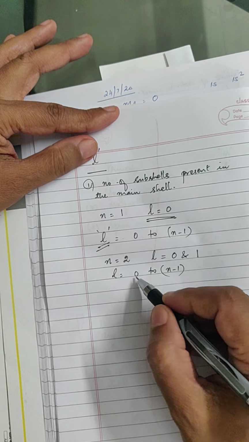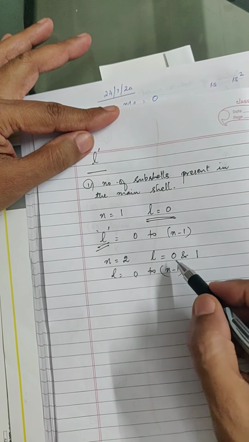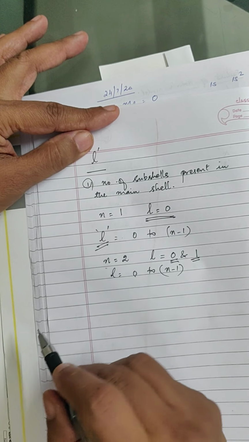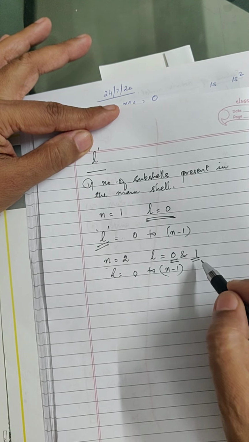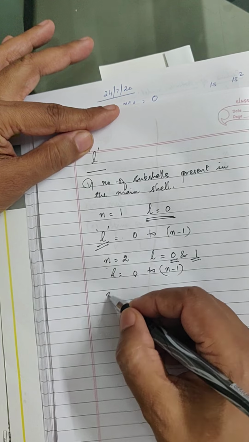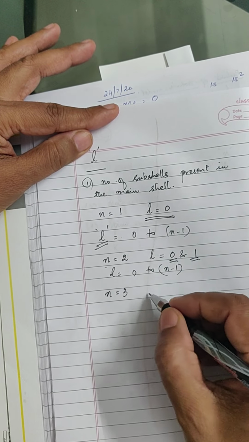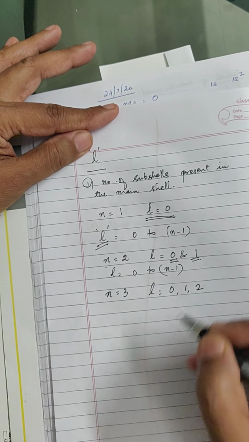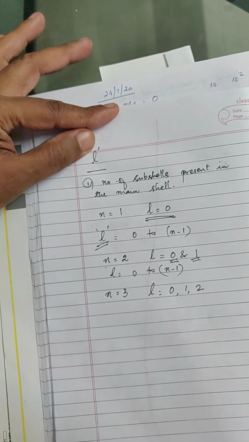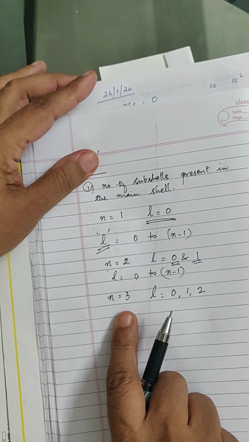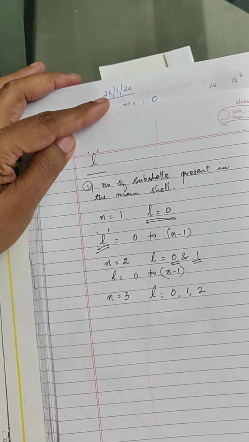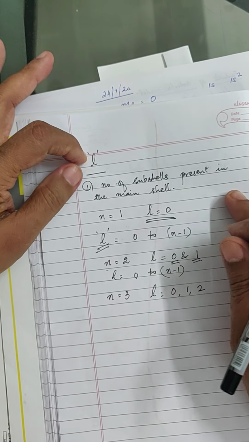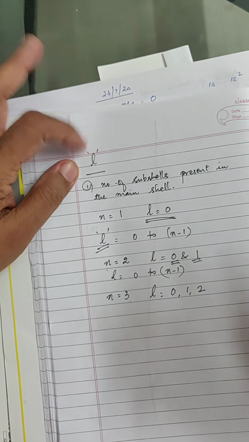0 is a value. I told you 0 to n minus 1. So you have two values for L for n is equal to 2, that is your L shell. They are 0 and 1. Now supposing n is equal to 3, then L is equal to 0, 1 and 2. Again it is 0 to n minus 1, n minus 1 means 3 minus 1, that is 2. So this is one particular thing that L signifies, the number of subshells present in the main shell.